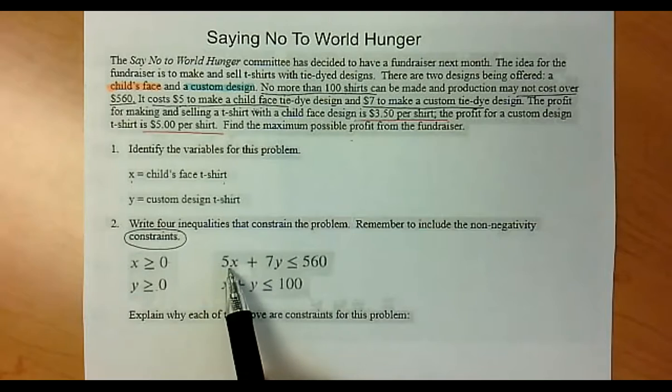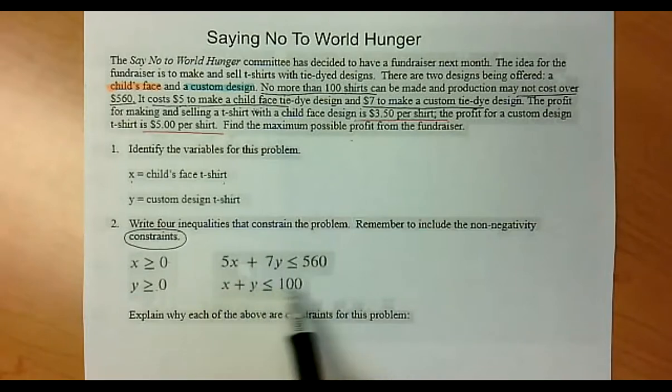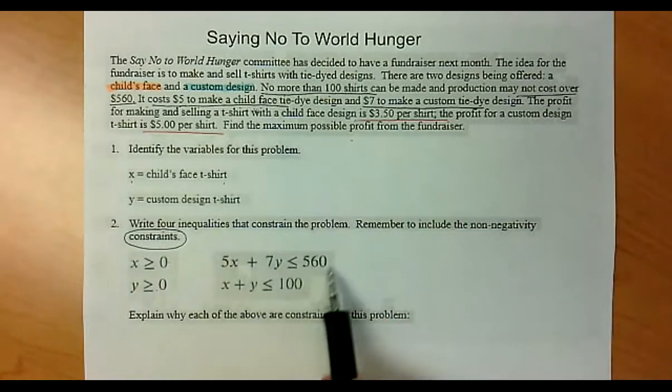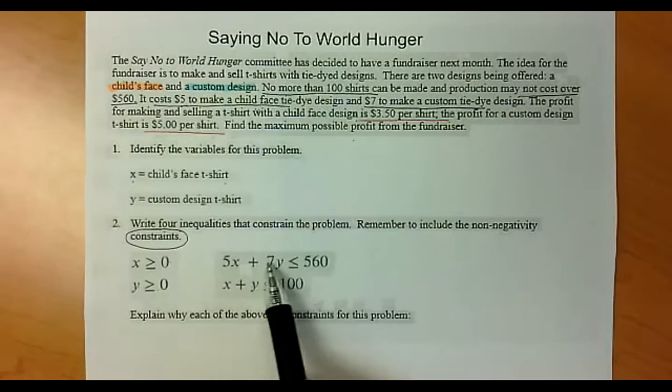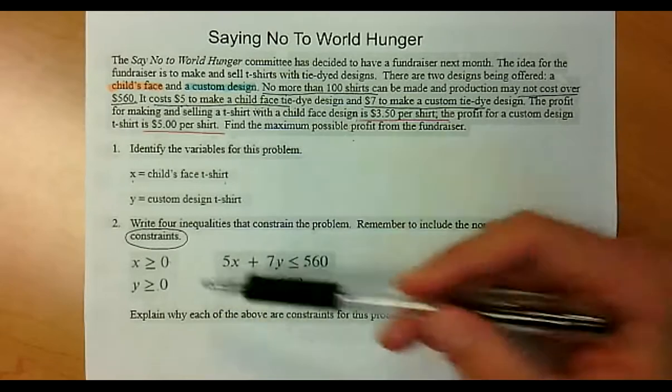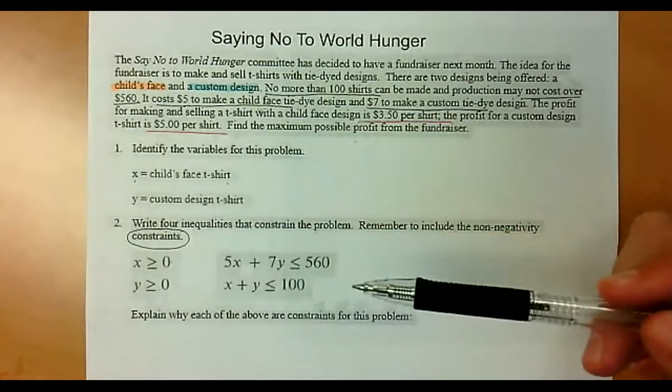And then the other constraint is that I have a budget. So I cannot spend more than $560. And for every child face shirt I produce, I am paying $5 to do it. So if I produce 1, it costs me $5. 2 costs me $10. 3, $15. Okay. And the same thing goes for each of the custom shirts, $7 each. So here are my 4 constraints.